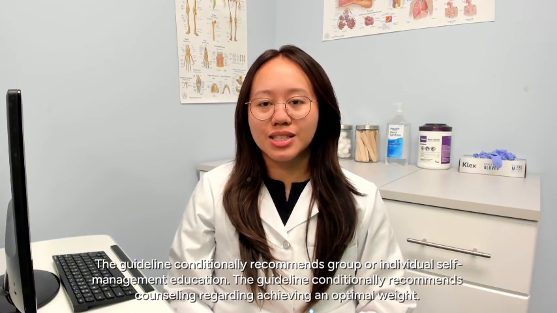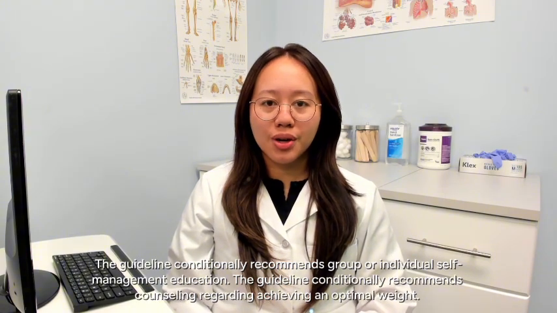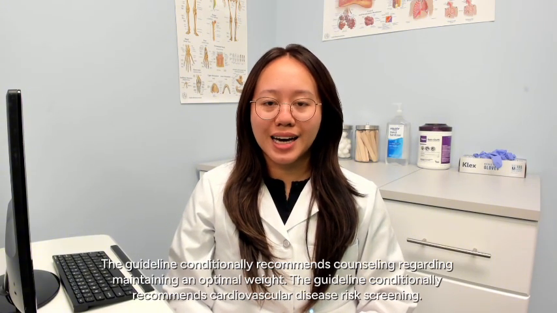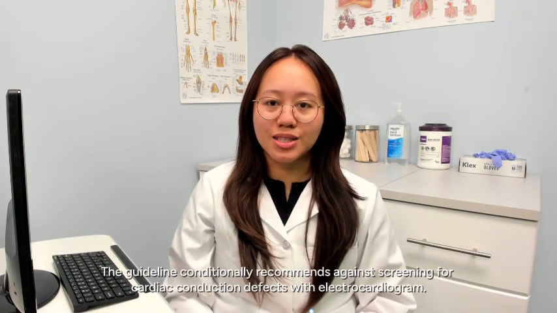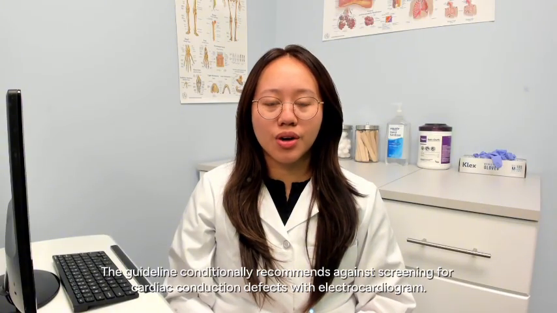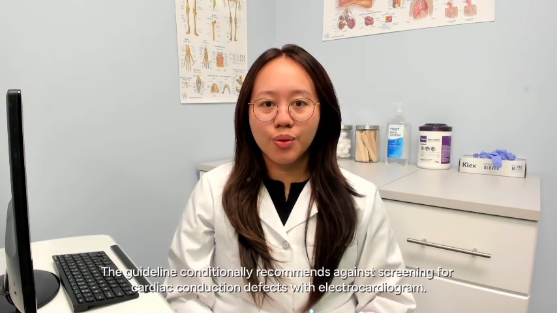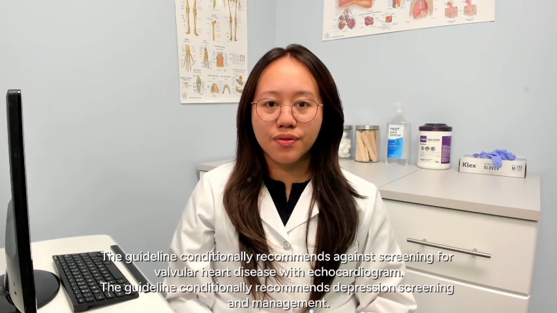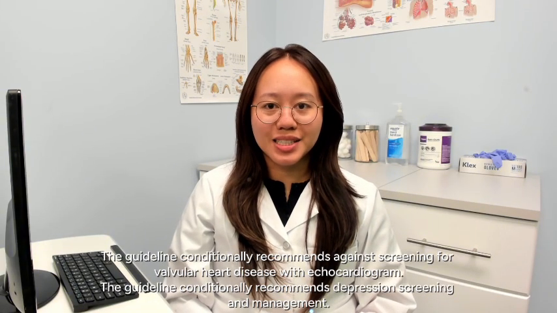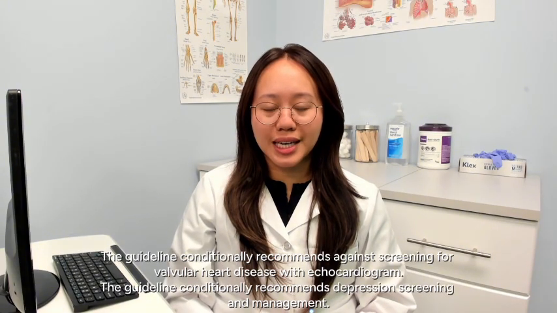The guideline conditionally recommends counseling regarding achieving an optimal weight. The guideline conditionally recommends counseling regarding maintaining an optimal weight. The guideline conditionally recommends cardiovascular disease risk screening. The guideline conditionally recommends against screening for cardiac conduction defects with electrocardiogram. The guideline conditionally recommends against screening for valvular heart disease with echocardiogram. The guideline conditionally recommends depression screening and management.